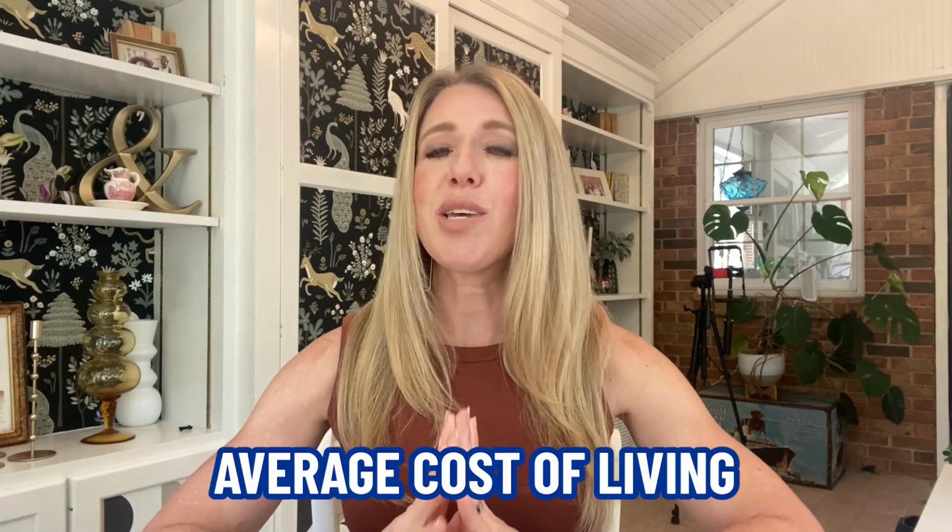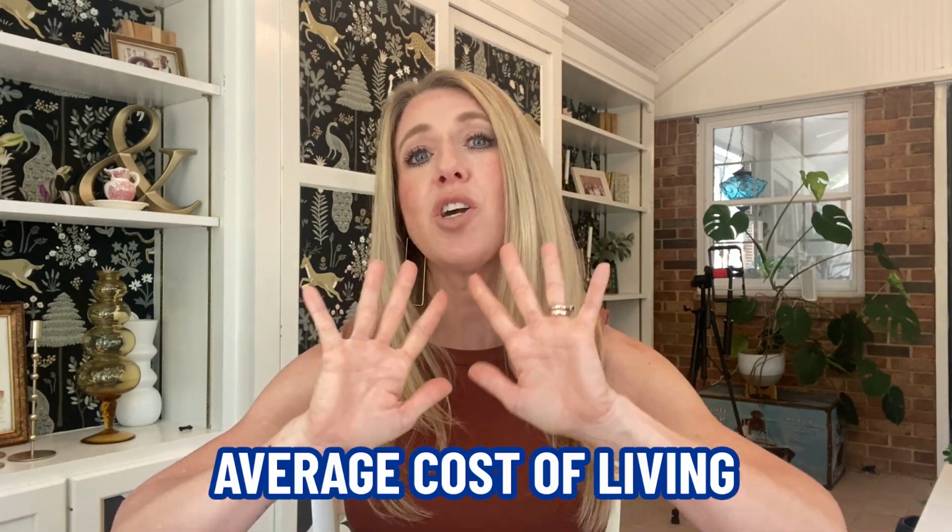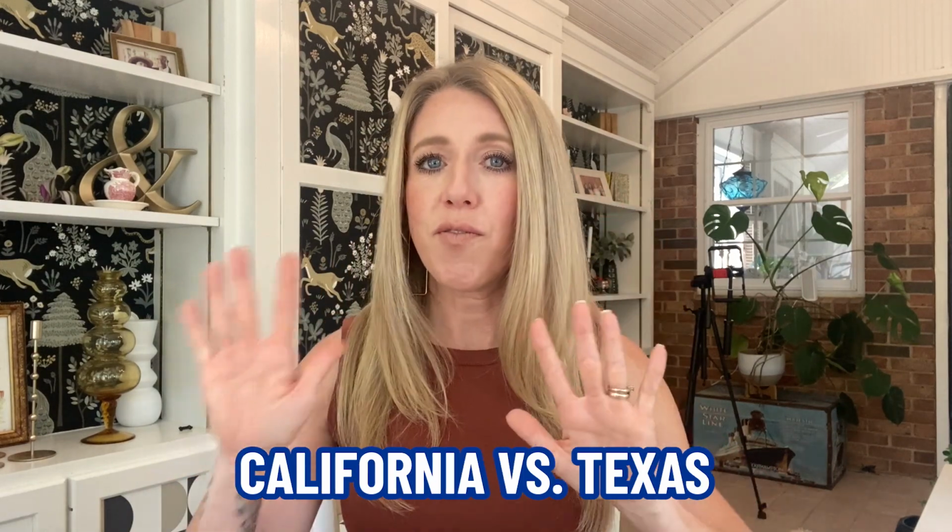Okay, now let's just compare the average cost of living in California versus Texas. Going on 247wallstreet.com, they have all the major cities listed and then the suburbs around them, both in California and in Texas. So it's not just going to be your major cities like Dallas, Houston, Austin, and San Antonio. They've got a couple dozen cities listed in both states.